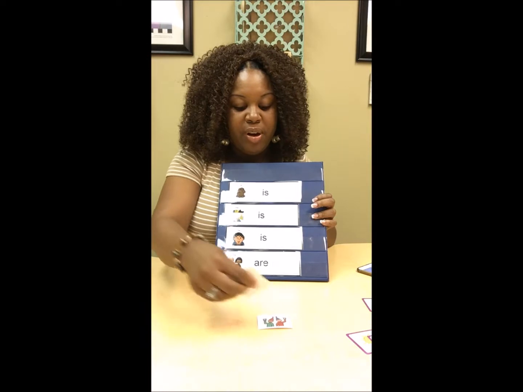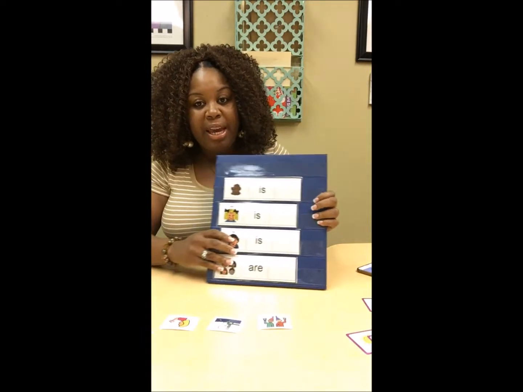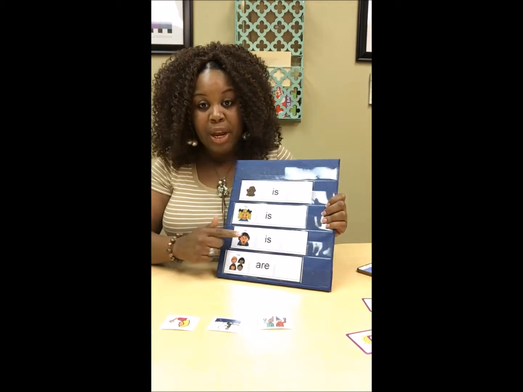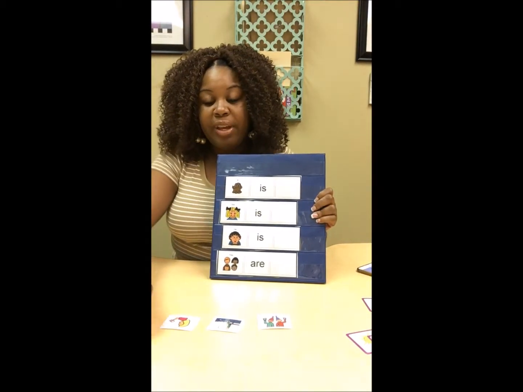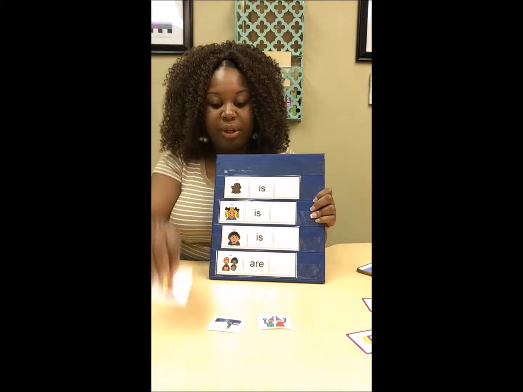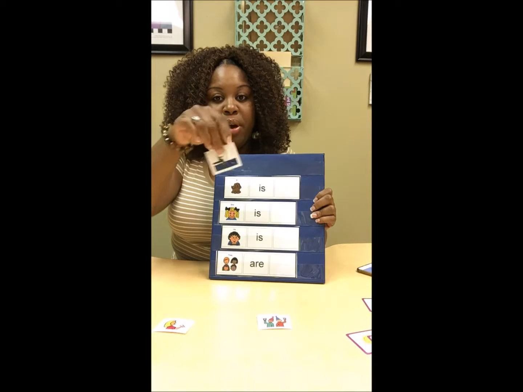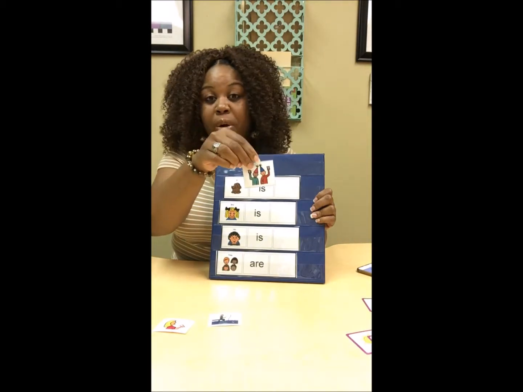I'm putting in front of them the cards that could possibly fit into the sentence. Here we're doing the pronouns and figuring out which nouns fit the pronoun. So they have a dog, a girl drinking, a boy fishing, and two people celebrating or partying.